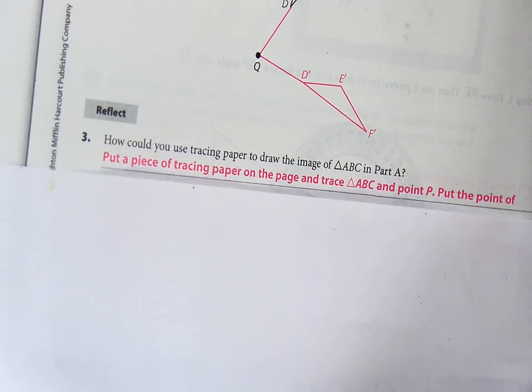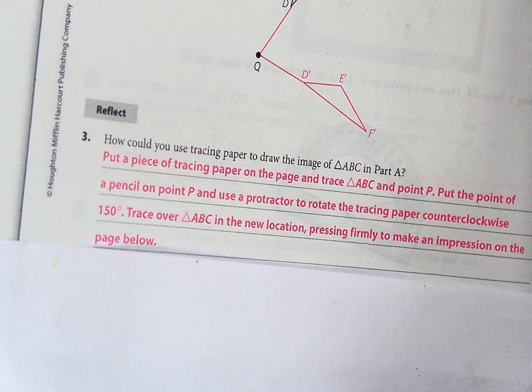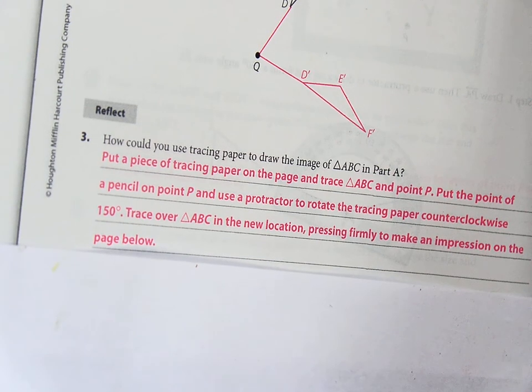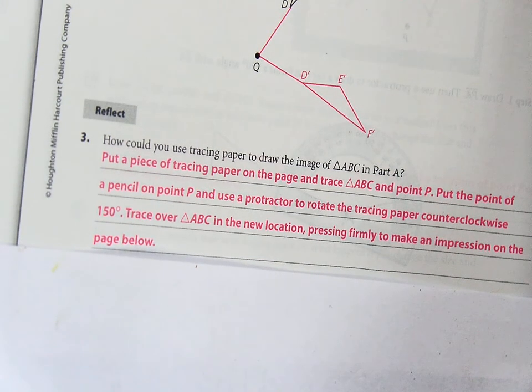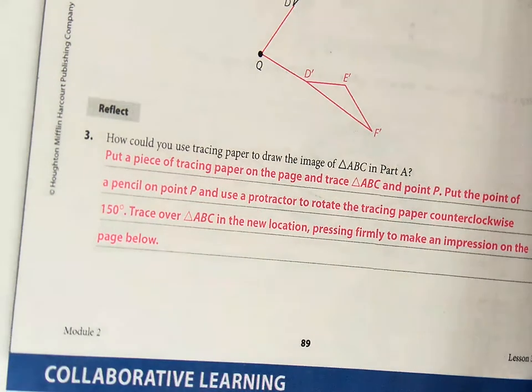All right, let's see a possible answer. Again, you don't have to have worded it exactly the same way. We're after the concept. I put a piece of tracing paper on the page, trace the triangle and point P, put the point of a pencil on point P, and use a protractor to rotate the tracing paper counterclockwise 150 degrees. You can then trace over the new location, pressing firmly to make an impression on the page below. I don't know if you've ever done that before, but that's one way you can do it, by transferring the lead of a pencil. All right, let's go to the next page.